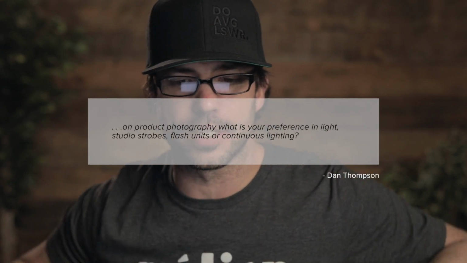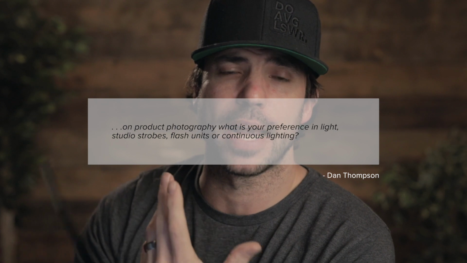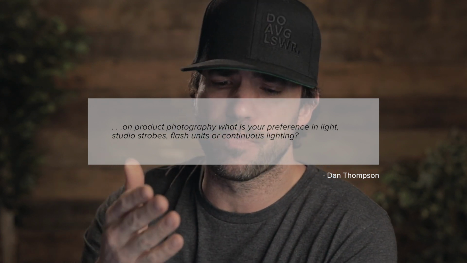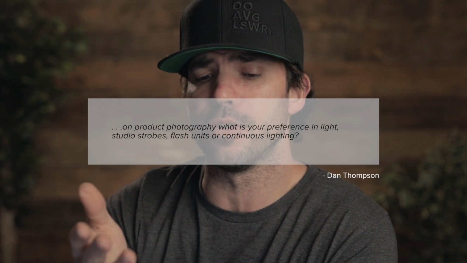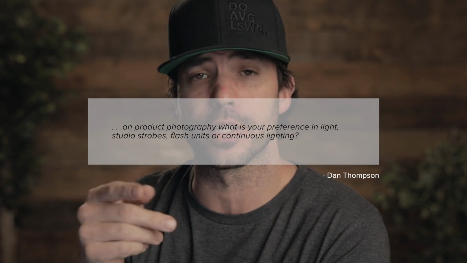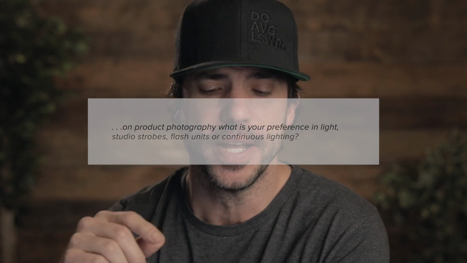Moving on. Dan Thompson. Tony, on product photography, what is your preference in light? Studio strobes, flash units, or continuous lighting? Now, I assume by flash units you mean speed lights. I went over this in my RGG EDU tutorial on product photography. Clearly you don't have that, or you would already know the answer to this. So my first recommendation is to go check that out. I'll put a link below.